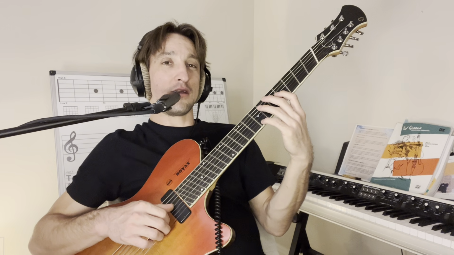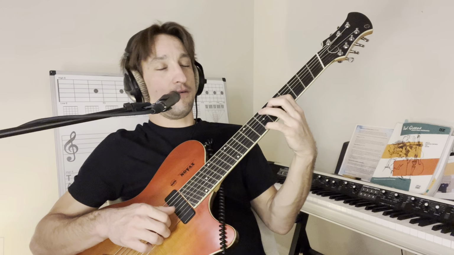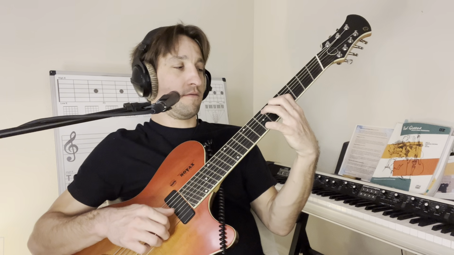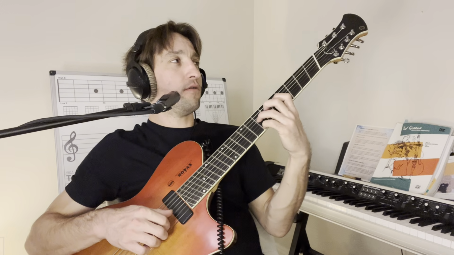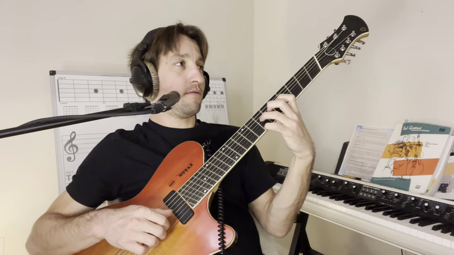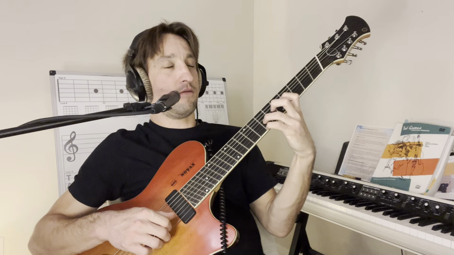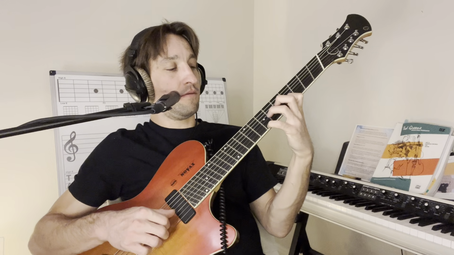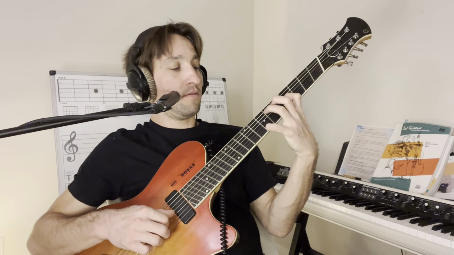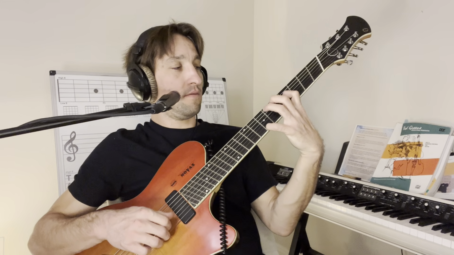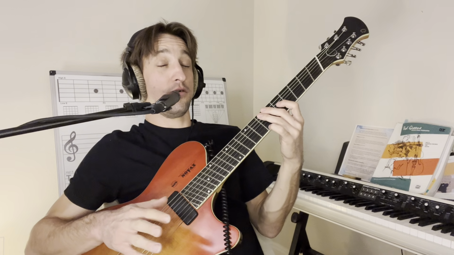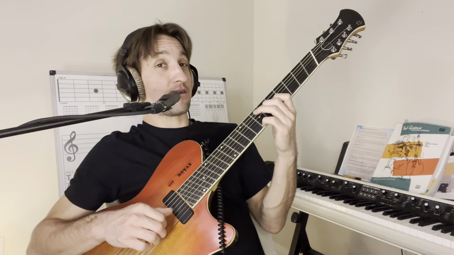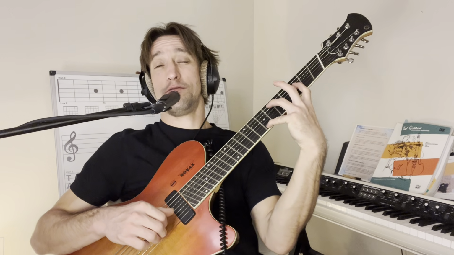I'm going to add the open B string just for kicks. Oh no! Look, you can fake like you know what you're doing. Pretty cool, right? So notice once again that was the flat 7, the 6, the flat 6, the 5, the sharp 4, down to the 4.